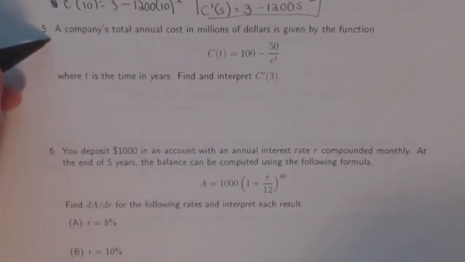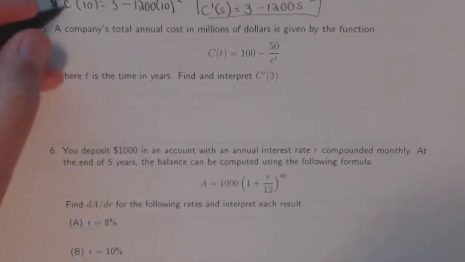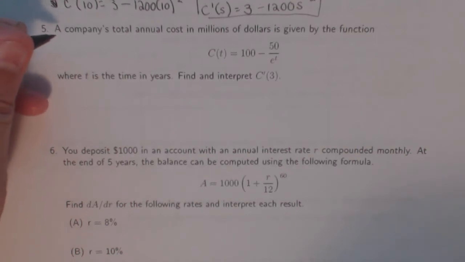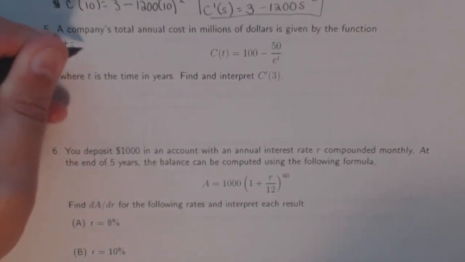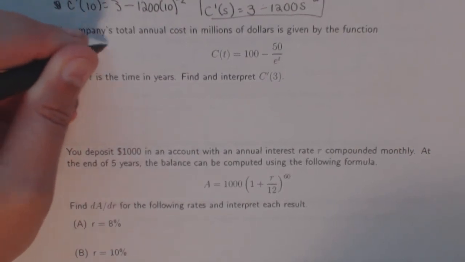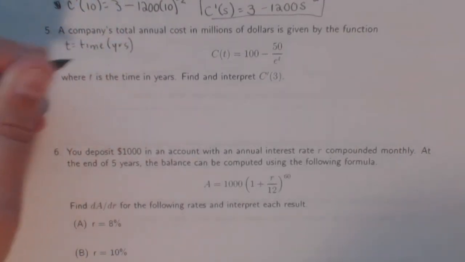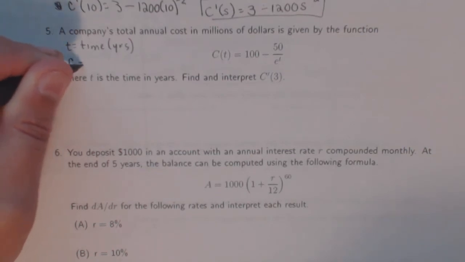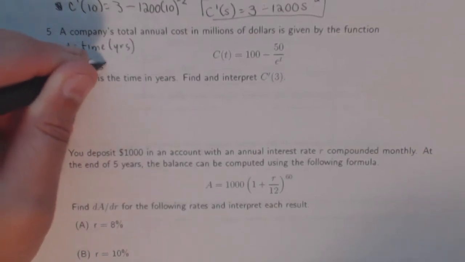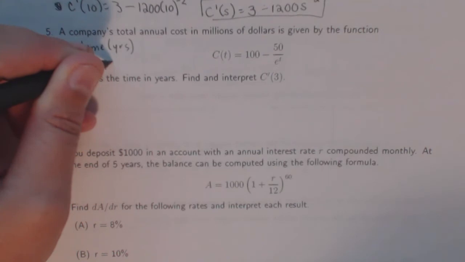Number 5 says a company's total annual cost in millions of dollars is given by the function c of t equals 100 minus 50 divided by e to the t, where t is time and the units are years. So my input is time in years. And c, my output, is cost in millions of dollars.